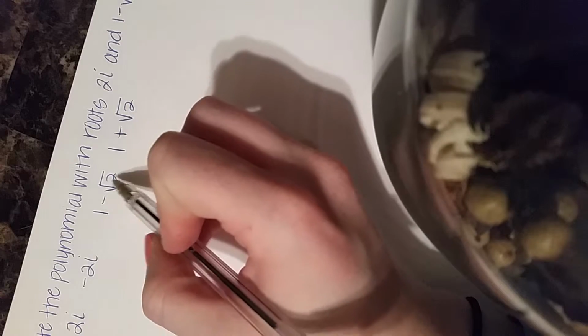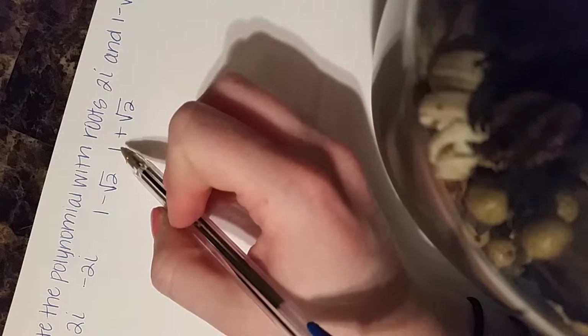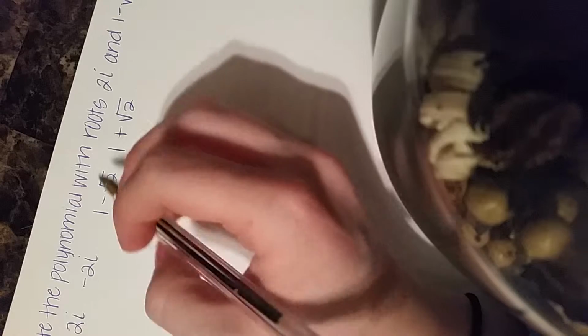Okay, so for a problem like this, it says write the polynomial that has the roots 2i and 1 minus the square root of 2. Because 2i is a root, that means that 2i and negative 2i are roots, and 1 minus the square root of 2 is a root, and 1 plus the square root of 2 is a root.